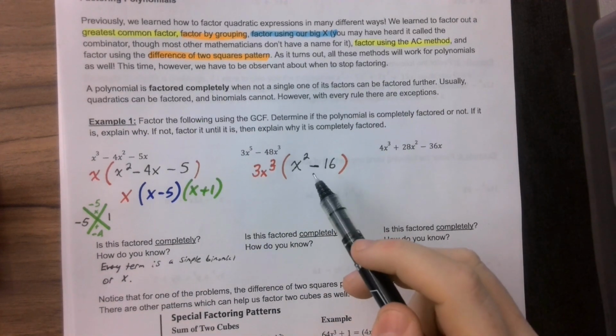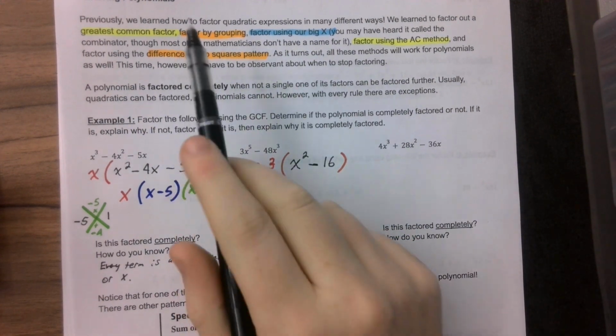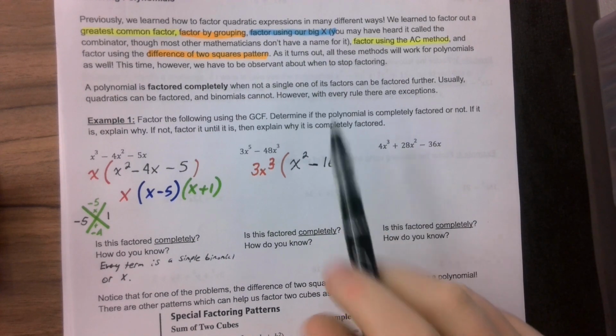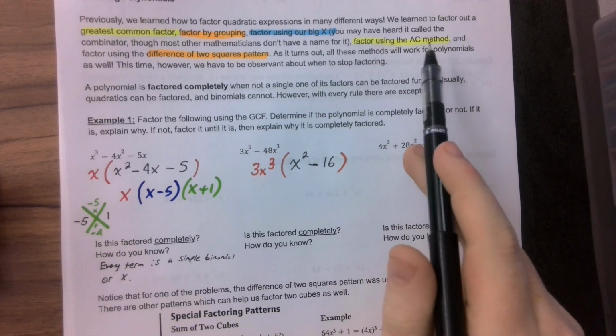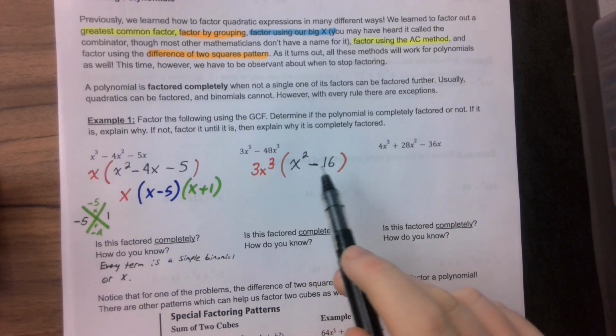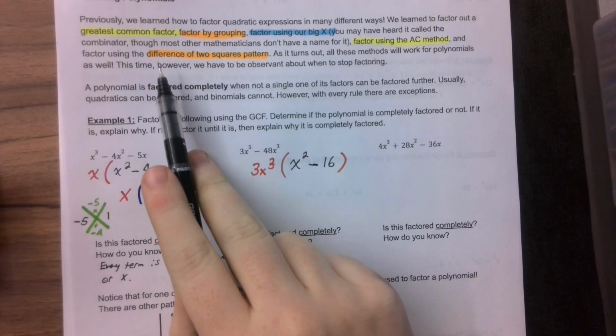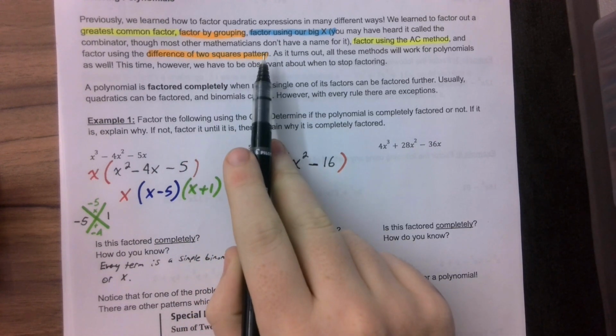Is there a greatest common factor? No. Can we factor by grouping? No, there's only 2 terms. Factor using the big X? No, there's only 2 terms. Factor using the AC method? Mr. Strager, there's only 2 terms. But can we factor using the difference of 2 squares?